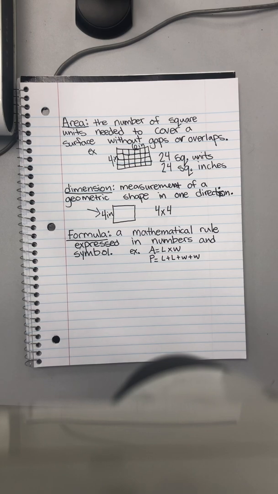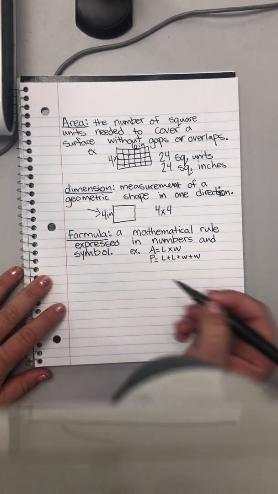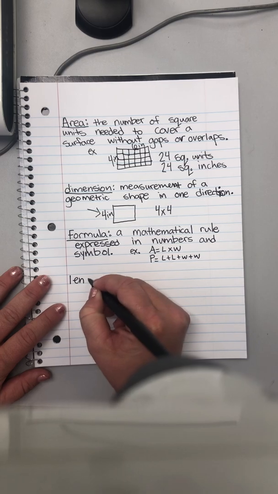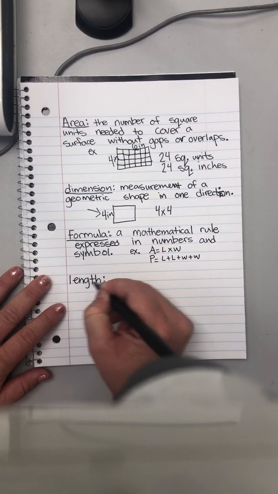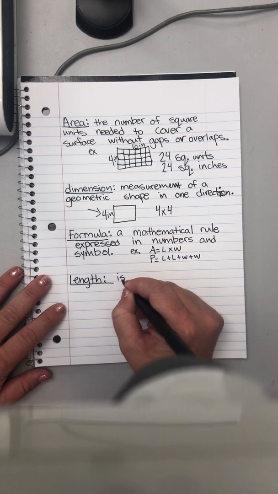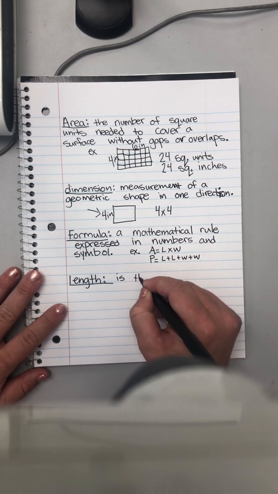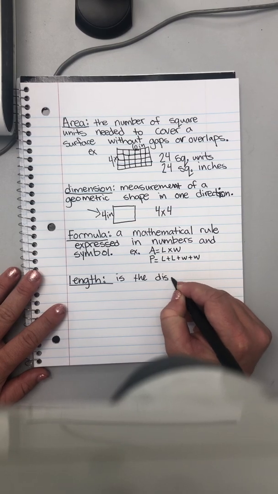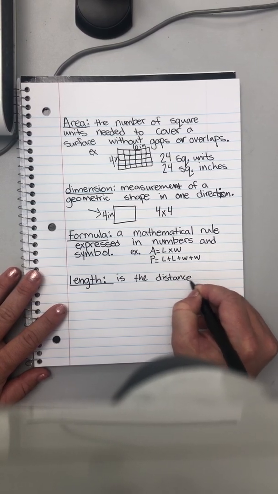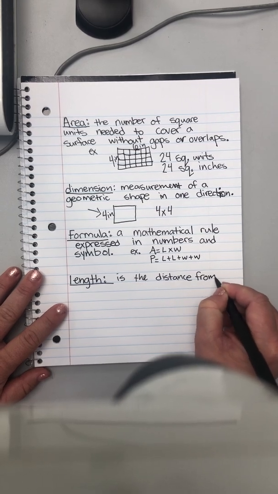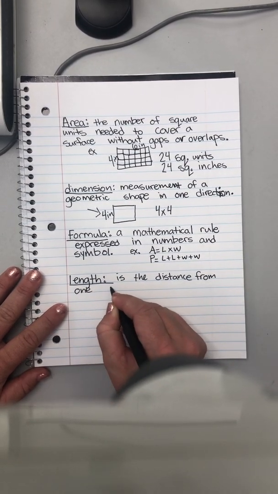All right, the next one. We ready? The next one is length. Length is the distance from one end of an object to the other.